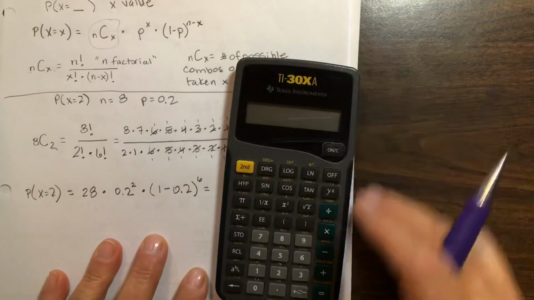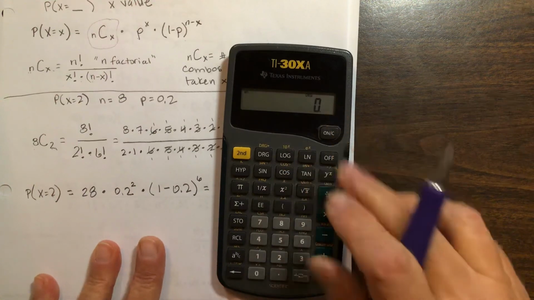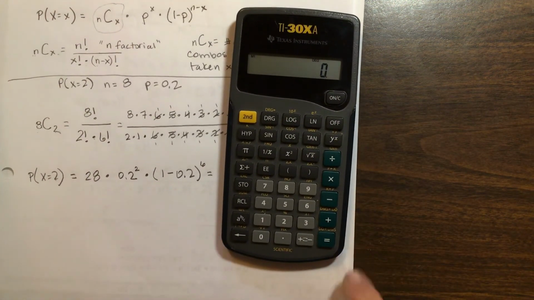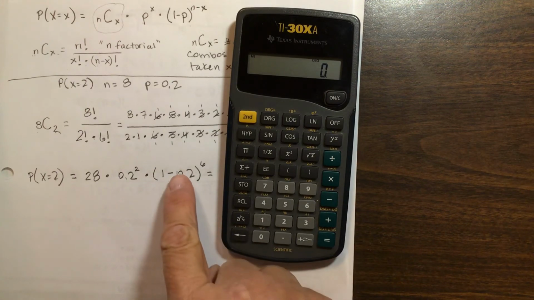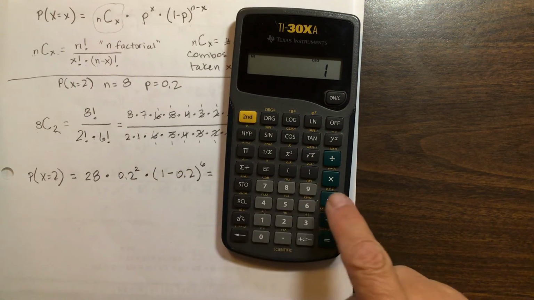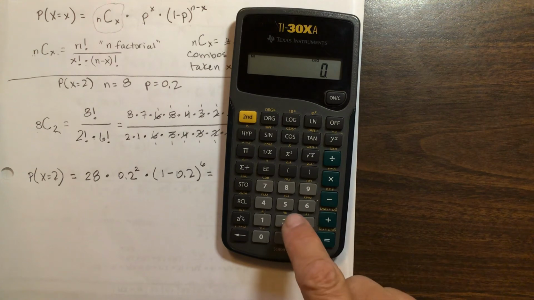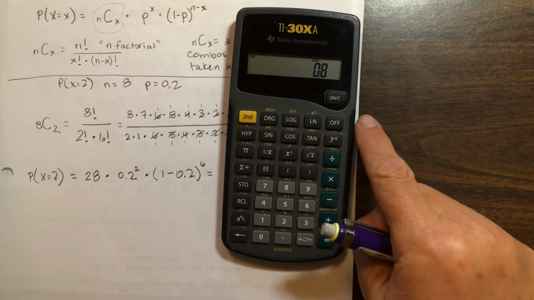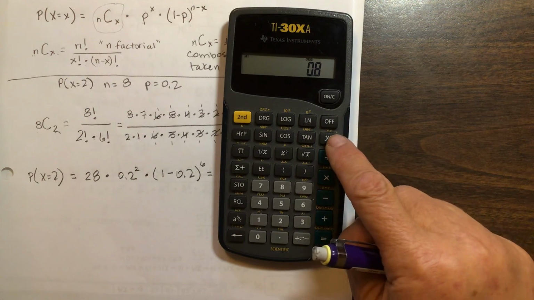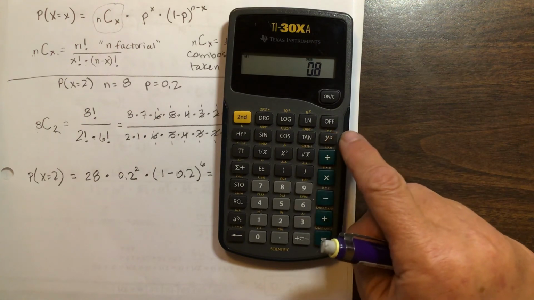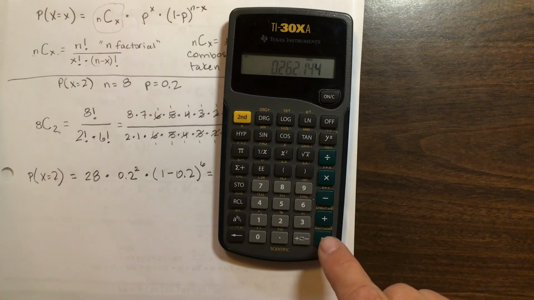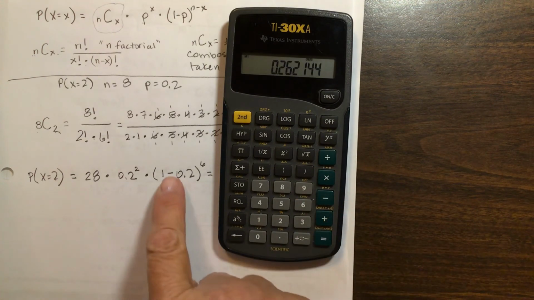So let me see. This is how I do it. You probably do it a little bit different way, but that's okay. So I'm going to start right here. 1 minus 0.2 equals, use this y to the x to get anything besides squared, to the 6th power. Okay, so I got this.